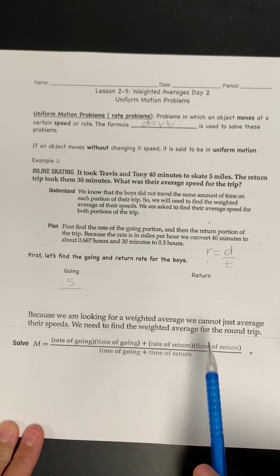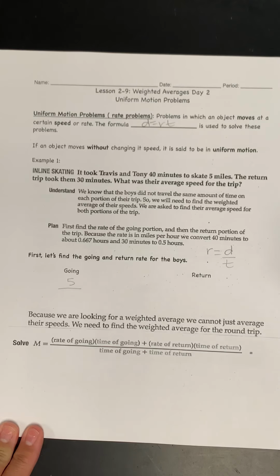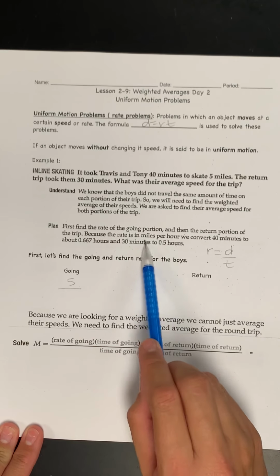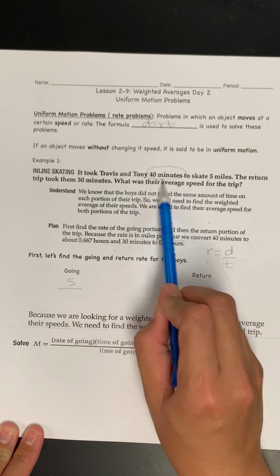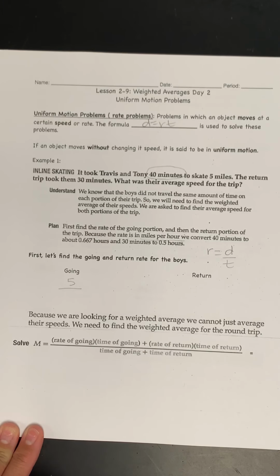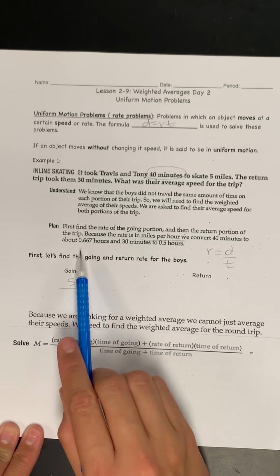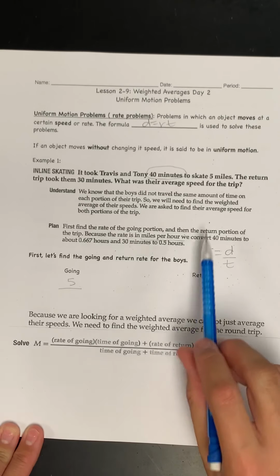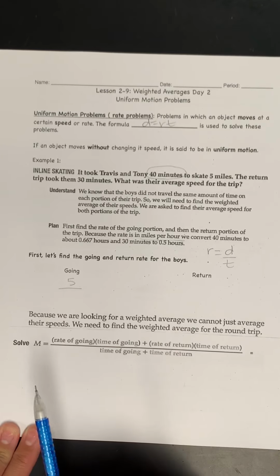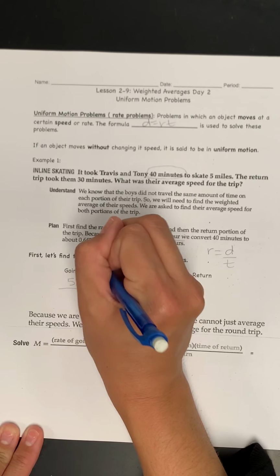Something that we need to practice and make sure that we know is that when we're working with rate of trips, we're talking about miles per hour. Okay, so since it's given to us in 40 minutes, we need to convert that into hours. In the example they give you a decimal, but I like to use fractions, so I can think of 40 minutes out of 60 minutes as 2/3.